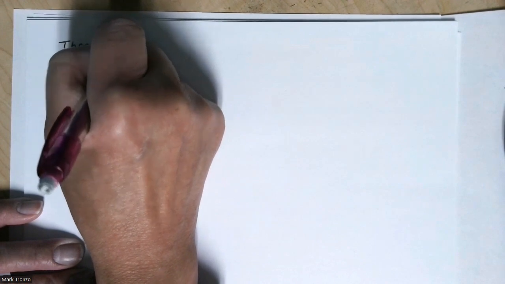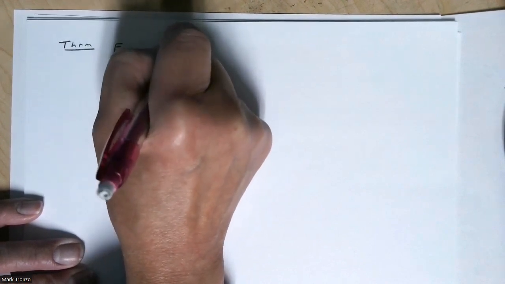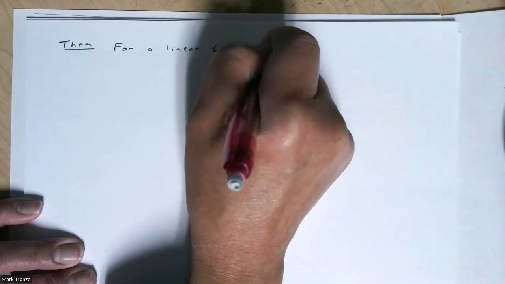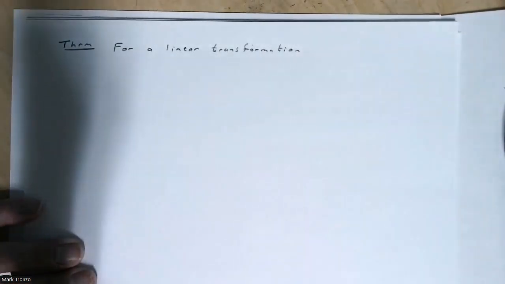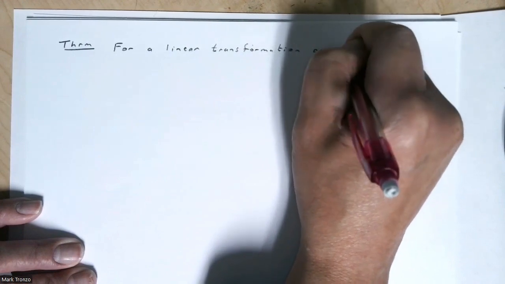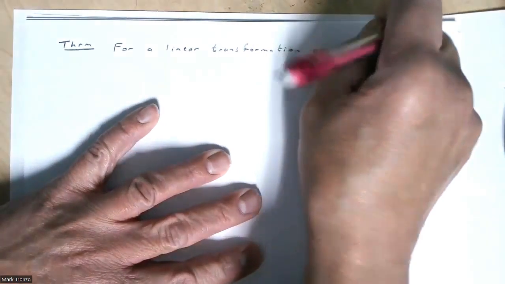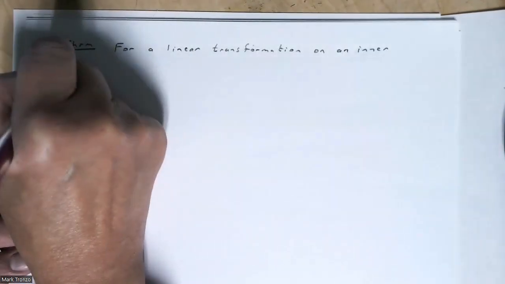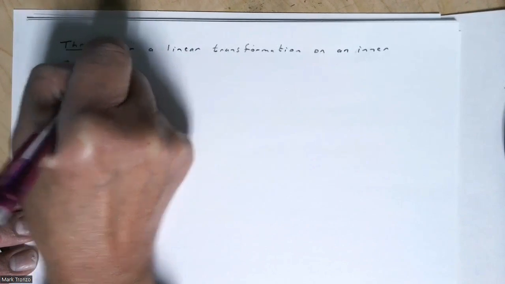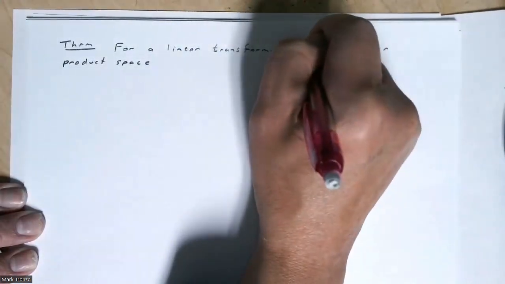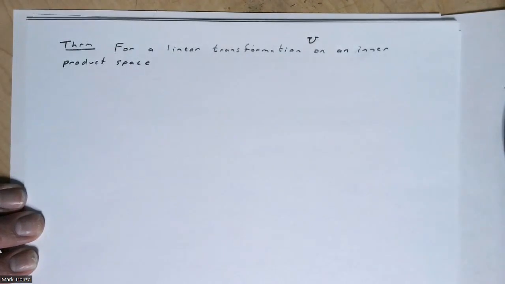Again, the transformation, I'm just calling it U, a linear transformation on an inner product space.